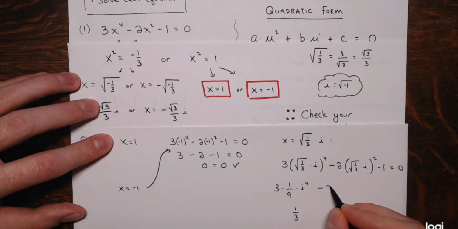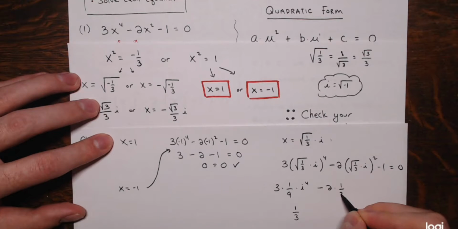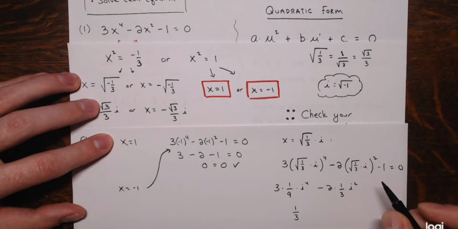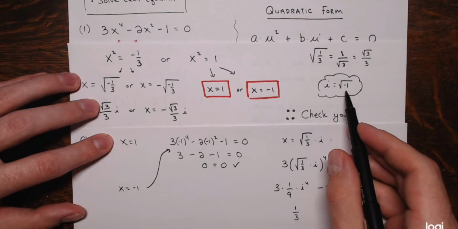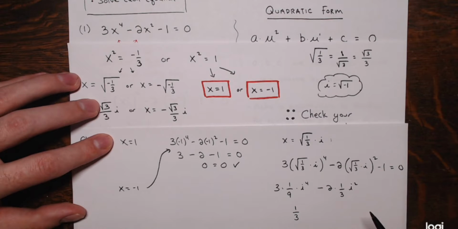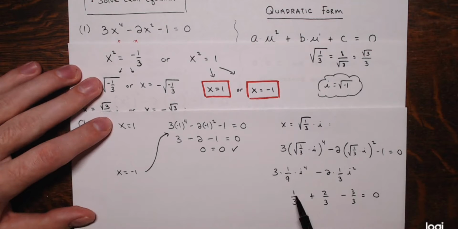Then we have minus 2 times, and then the square root of 1/3 squared would be 1/3 times i squared. Remember, i squared is -1, right? i is the principal square root of -1, so i squared is -1, so this is plus 2/3. And then we have minus 1, which is 3/3. And is this equal to 0? Absolutely. 1/3 plus 2/3 is 3/3. That'd be 1 minus 1 is 0. We get 0 equals 0. Hooray.